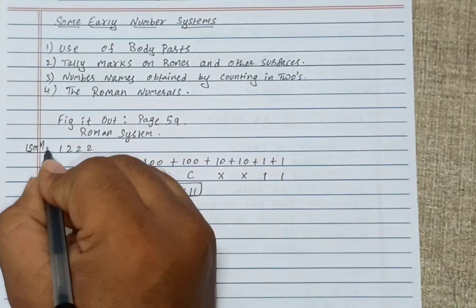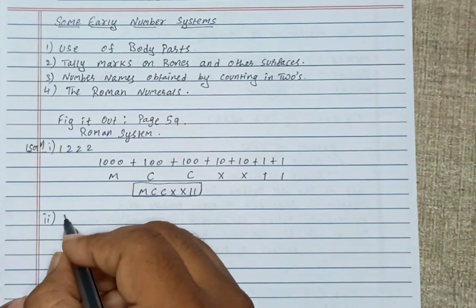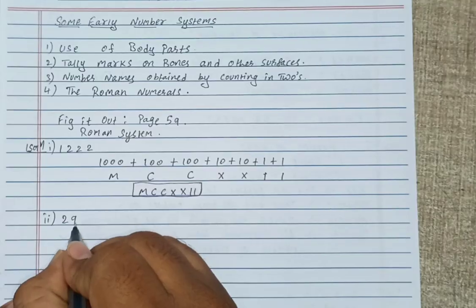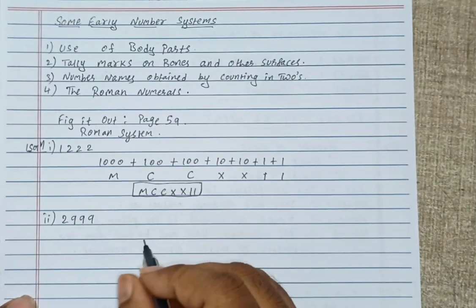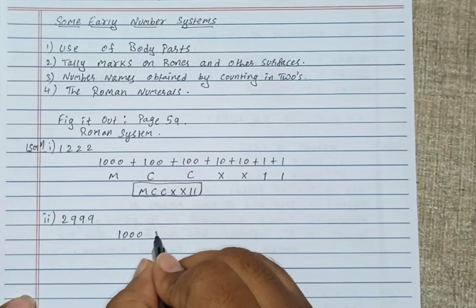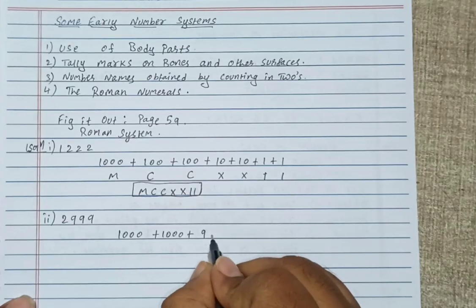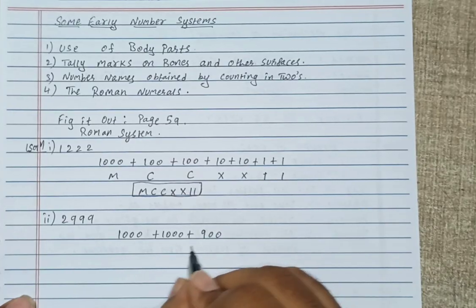Next, the second one represents 2999. Again you split it, that is 1000 plus 1000 plus 900. Here it's a little bit odd one, 900.